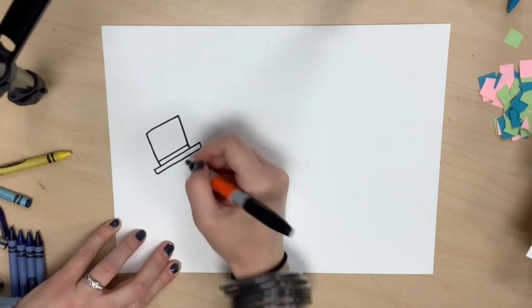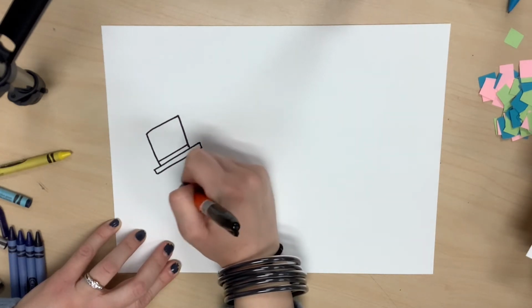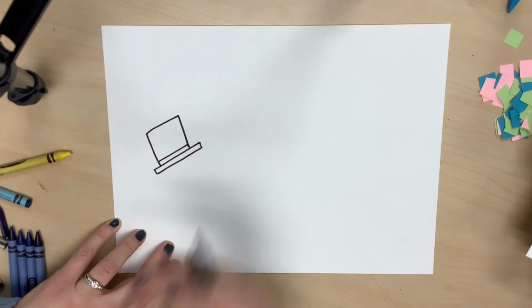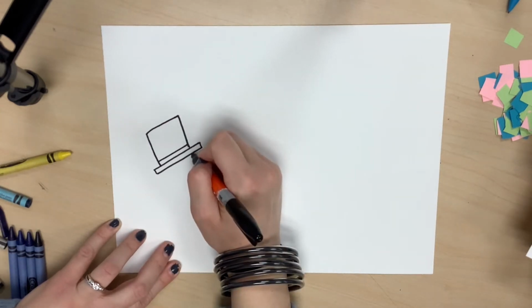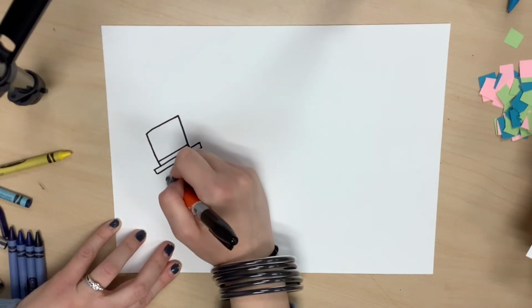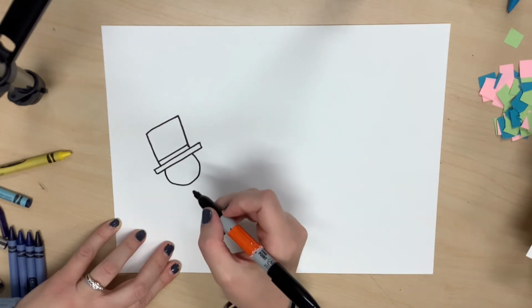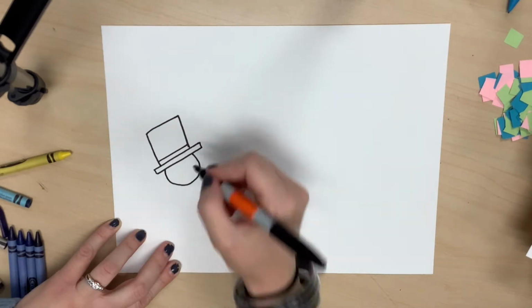Now let's add his head. So I'm gonna come over here and I'm gonna draw part of a circle, not the whole thing, because I want the hat to be sitting on his head. So we'll draw. Here we go. Now I'm gonna go ahead and work on his face before I move on.